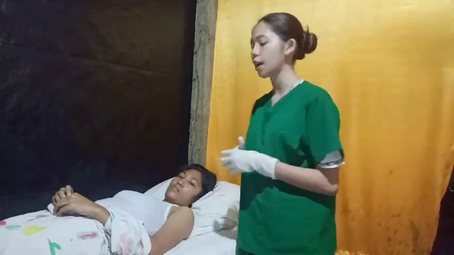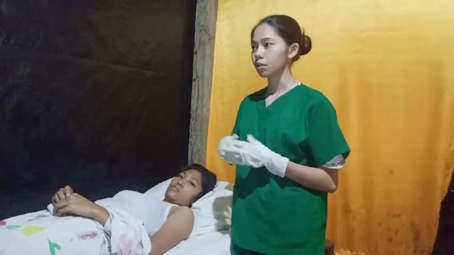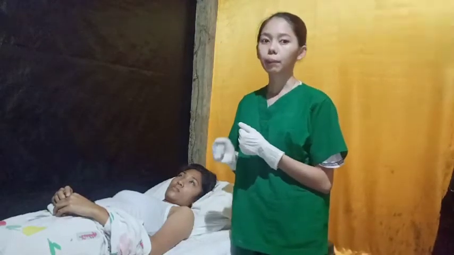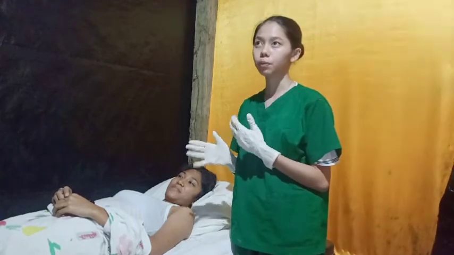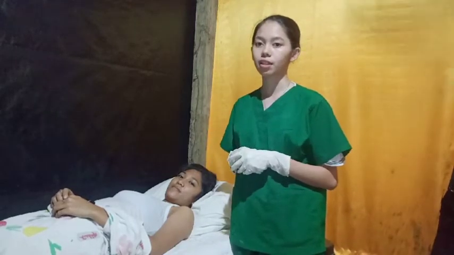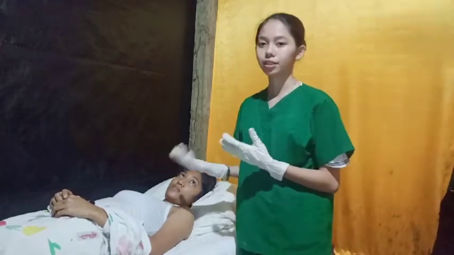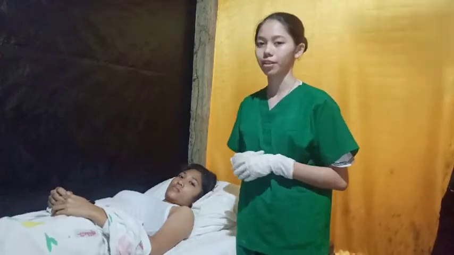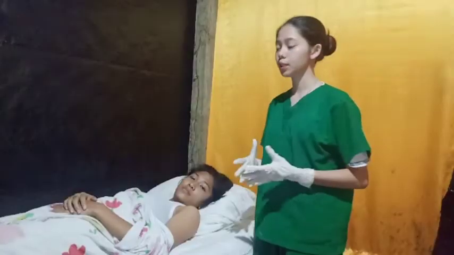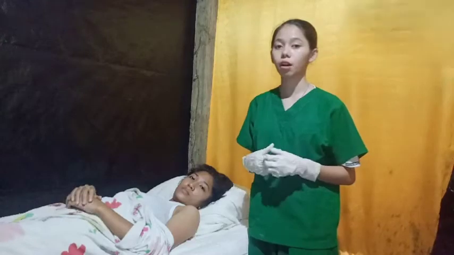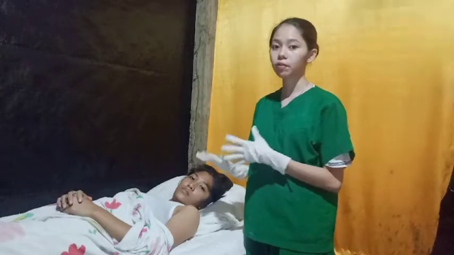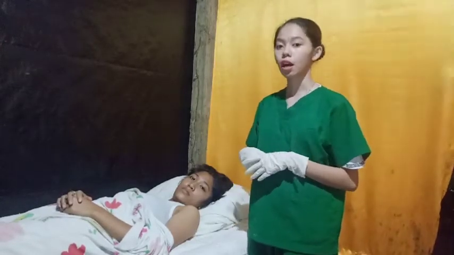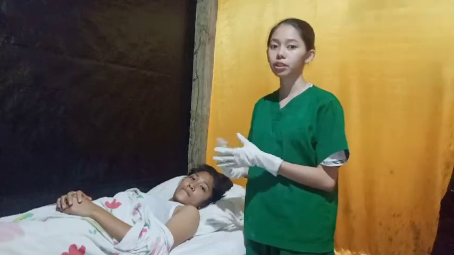So in my case, the apical pulse impulse of my patient is normal, which is a normal finding. Next, we're going to palpate the apex, the left sternal border of our patient, and the base of the heart.